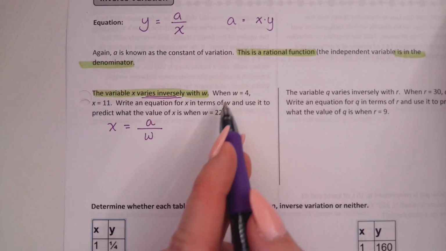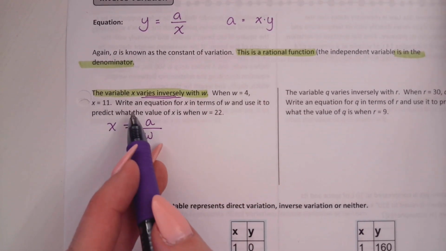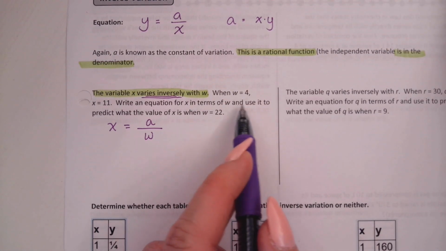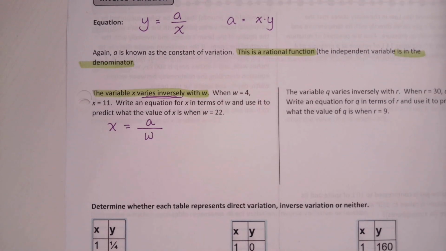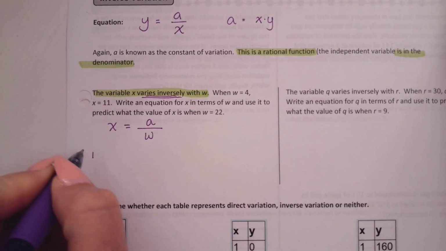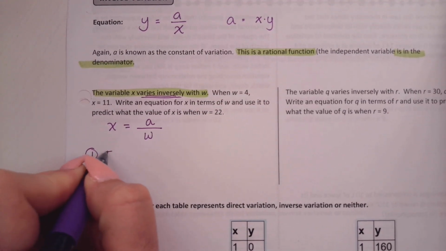And we're told when w is 4, x is 11. Write the equation for x in terms of w, and then we're going to use it to predict the value of x when w is 22. So to write my equation, the first thing I'm going to need to do is find a. Find my constant of variation.